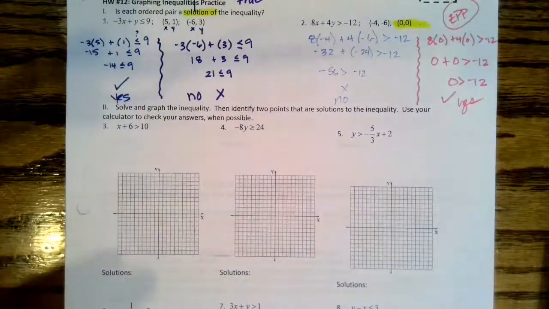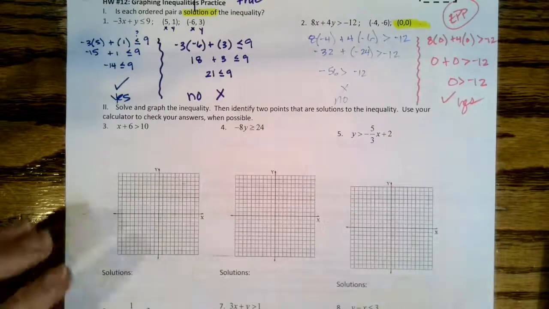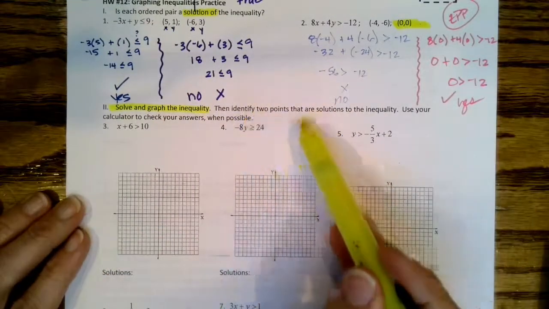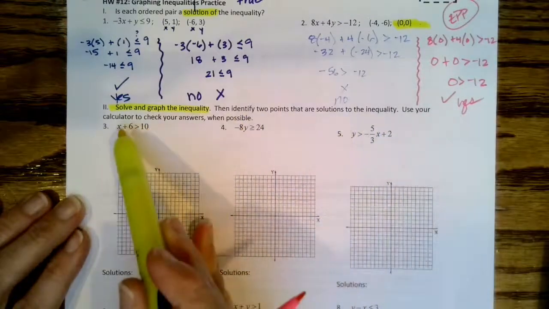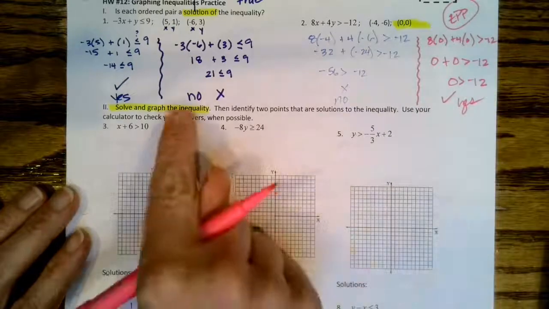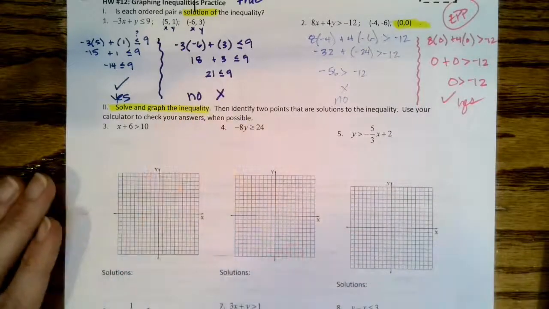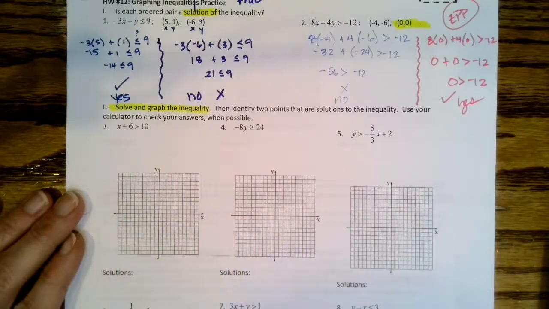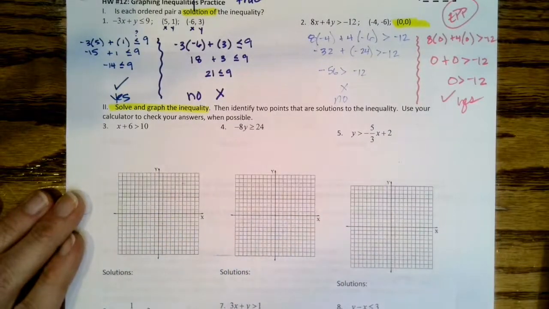All right, here are our directions. Solve and graph the inequality. Then identify 2 points that are solutions to the inequality. Use your calculator to check your answers when possible. An inequality means I have an infinite field of solutions. I just need to know where that field is on the coordinate plane.